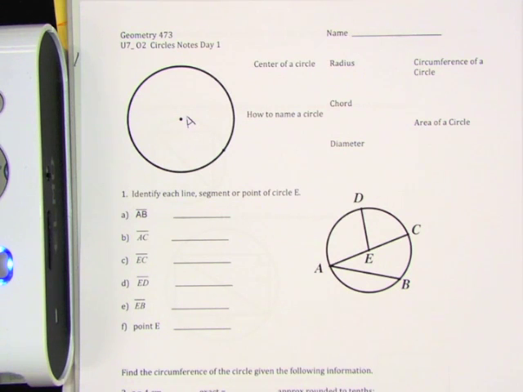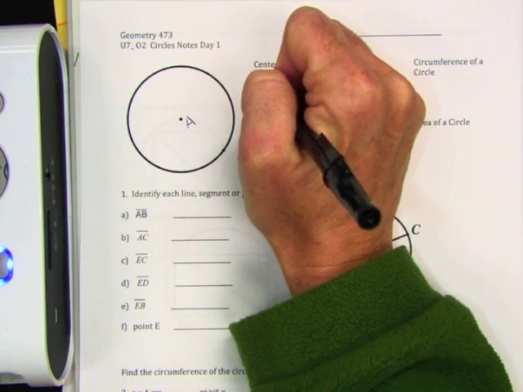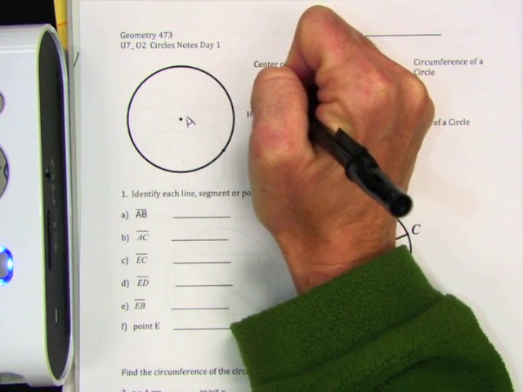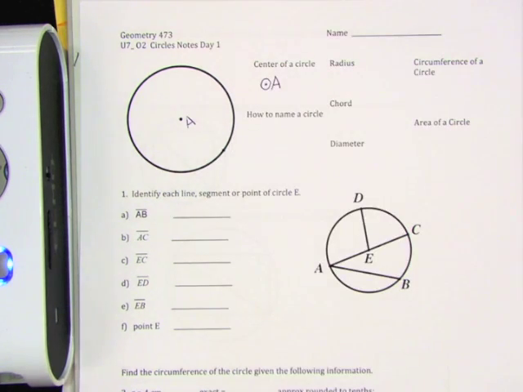So if you wanted to name this circle, we would name it circle, and we actually make a little circle with a dot, and then we use a capital letter next to it.